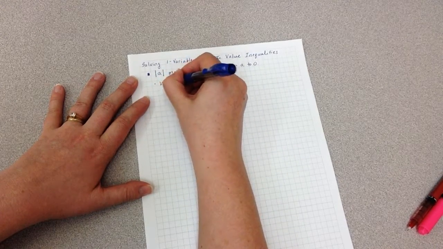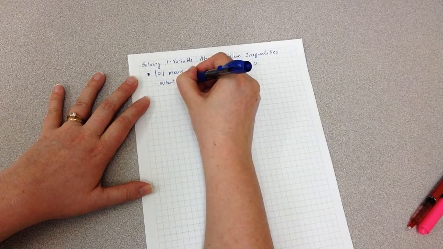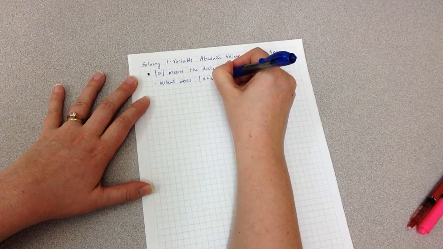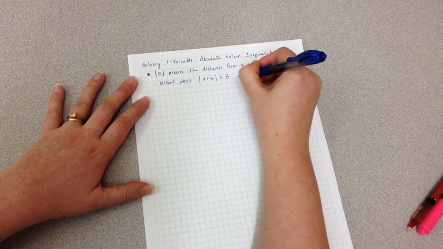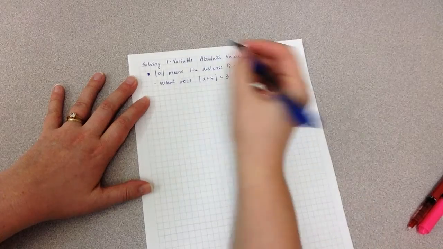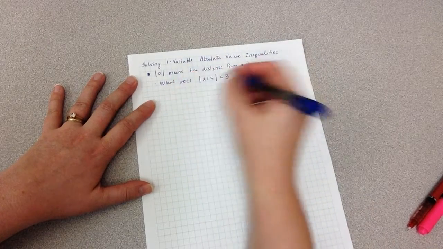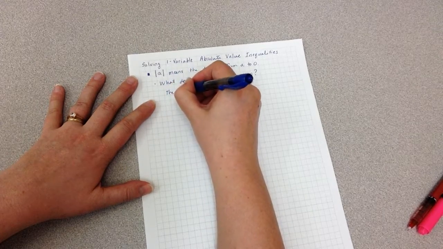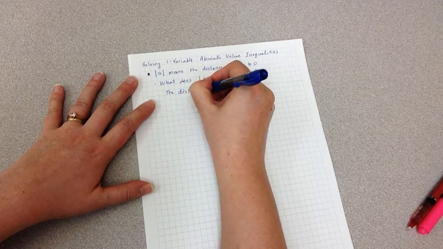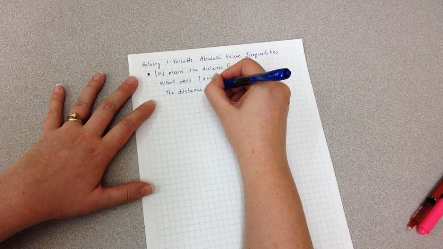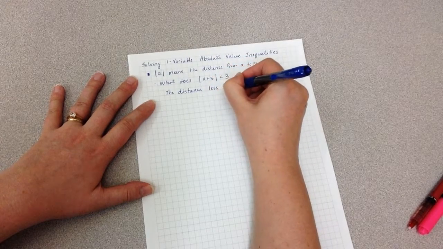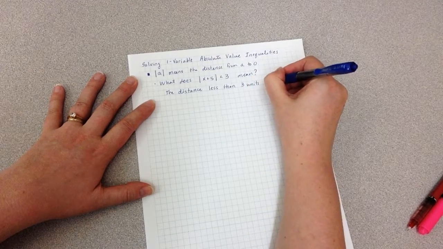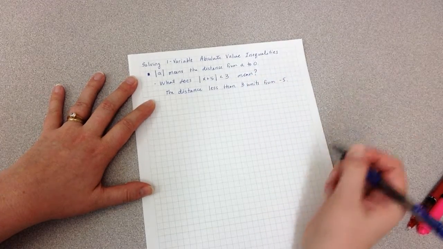So we're going to say, what does the absolute value of x plus 5 less than 3 mean? So it means that the distance is less than 3 units from negative 5.